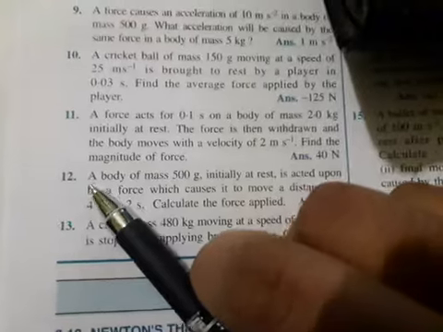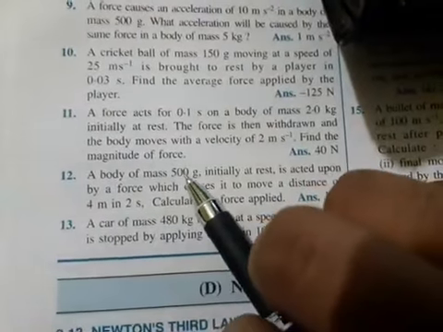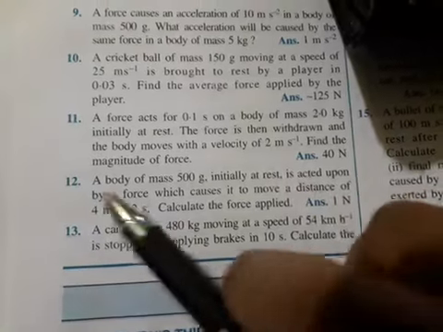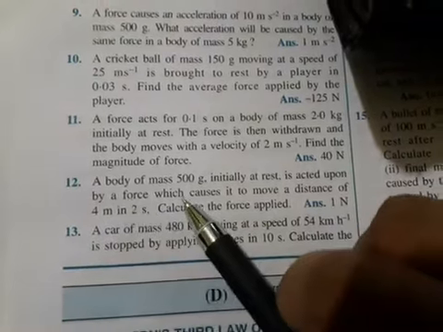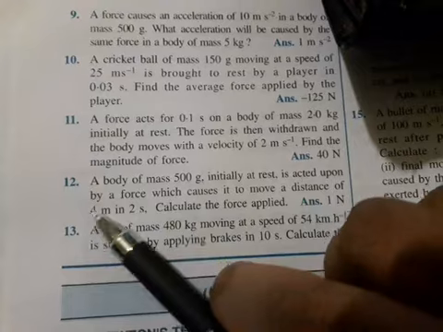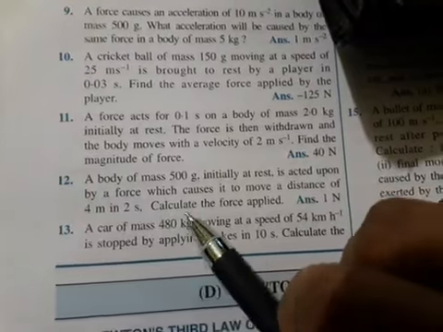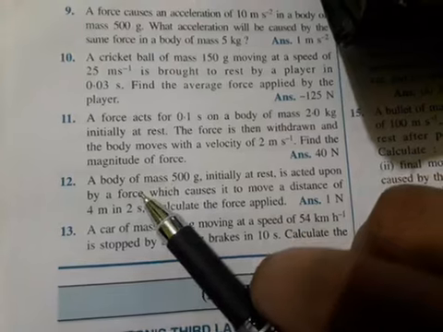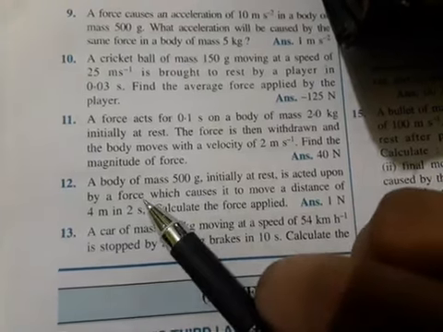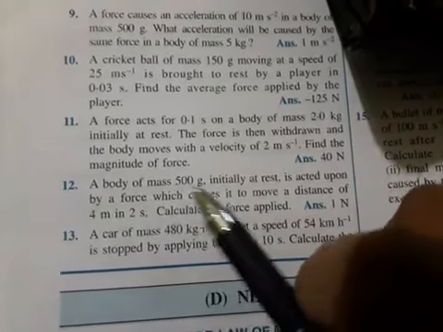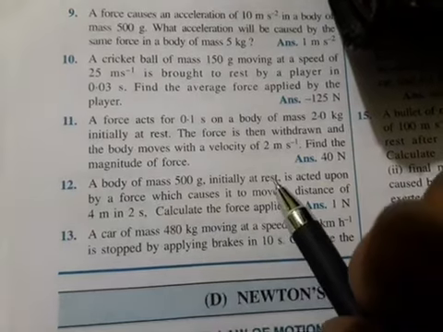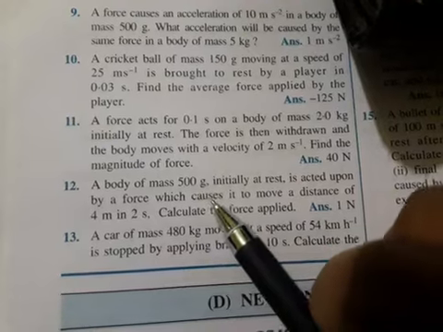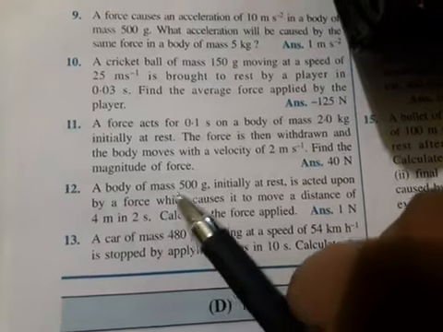Question number 12. A body of mass 500 grams initially at rest is acted upon by a force which causes it to move a distance of 4 meters in 2 seconds. Calculate the force applied. Same thing, here you are applying a force, okay, and we have to calculate that force. And that body on which it is applying the force, first it was at rest, okay, and it is of mass 500 grams.